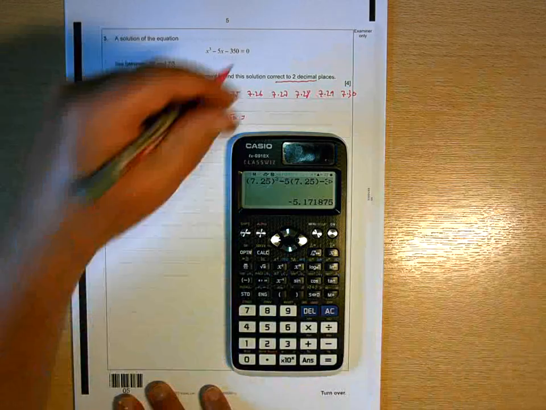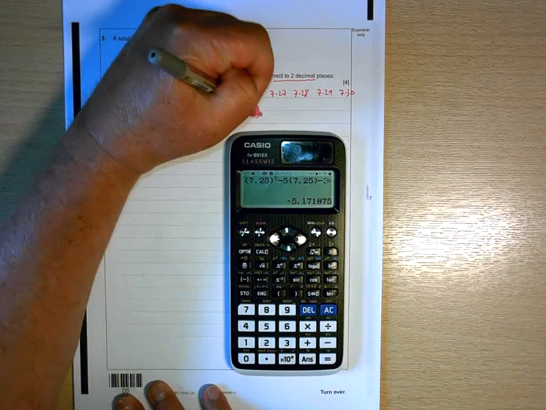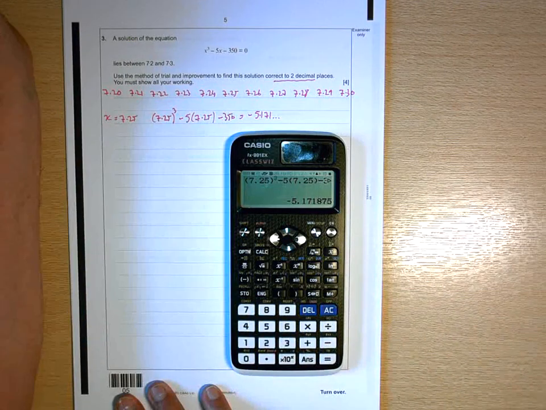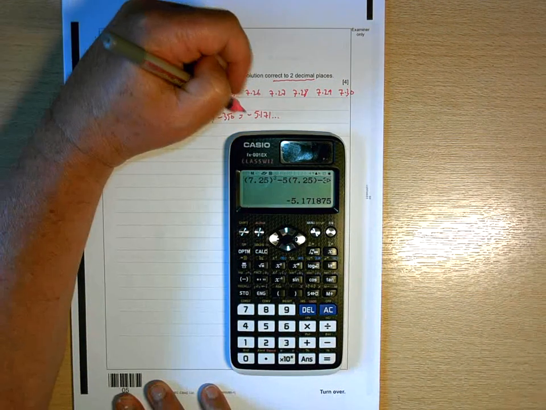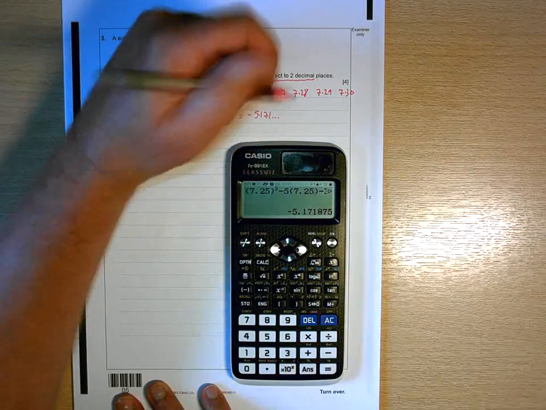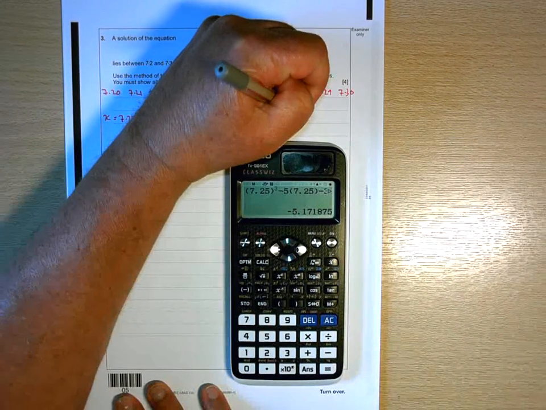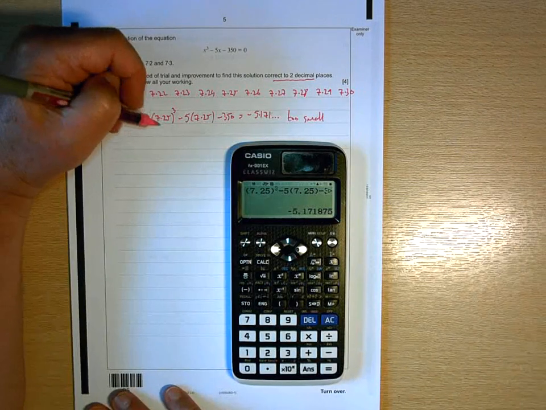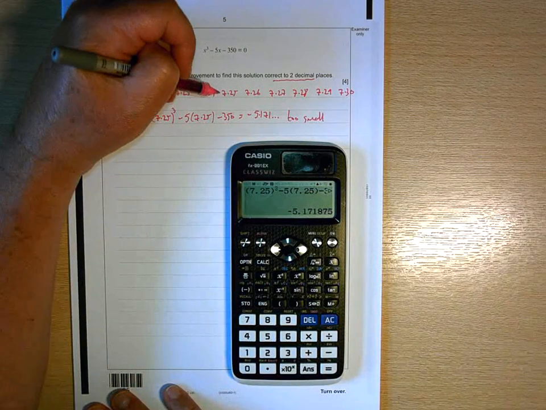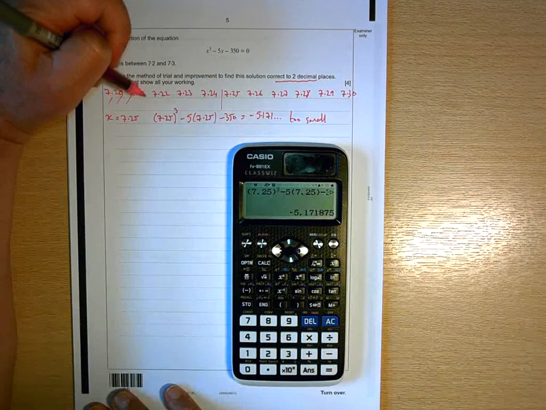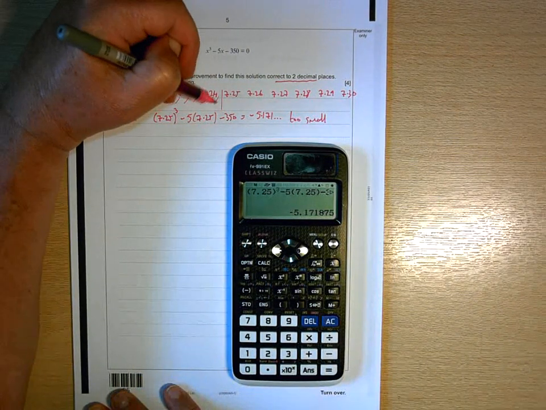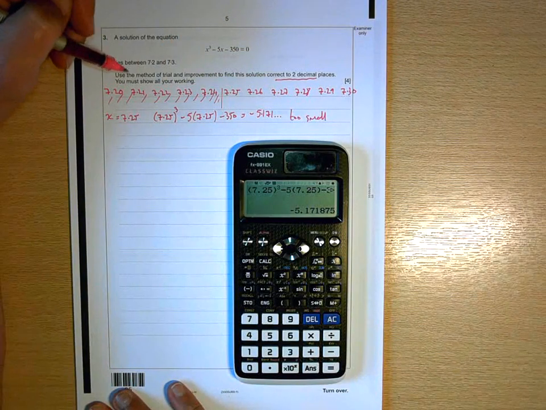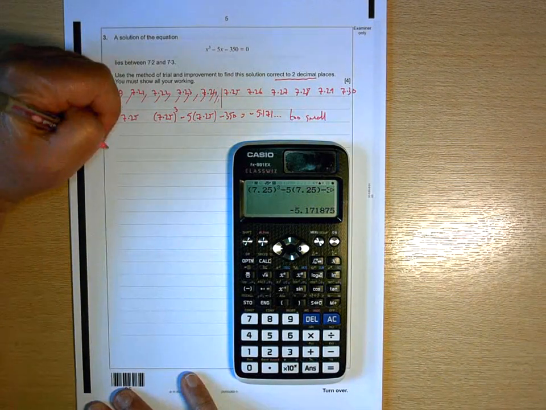That's negative 5.171 dot dot dot. Don't have to write the whole thing out, because all we're doing is comparing that to 0 and saying too small. So if 7.25 is too small, then there's no point in trying any of the numbers that are less than it, because they would all also be too small. So I'm going to go 7.27.